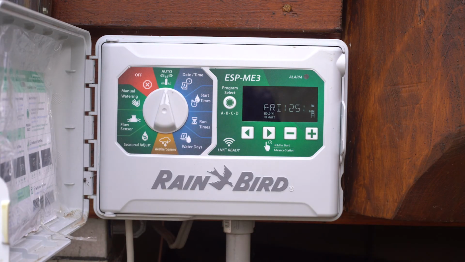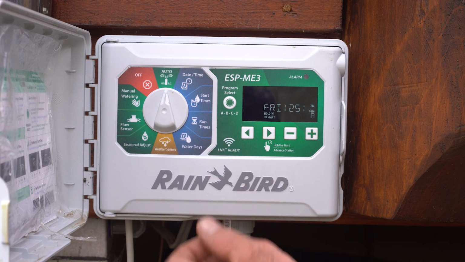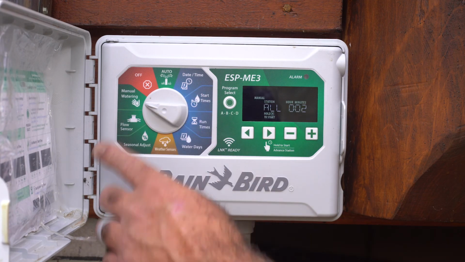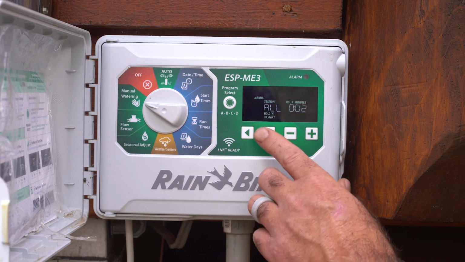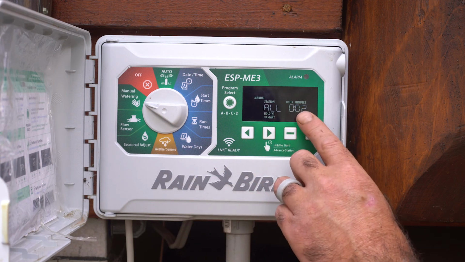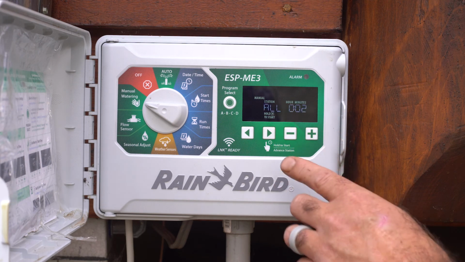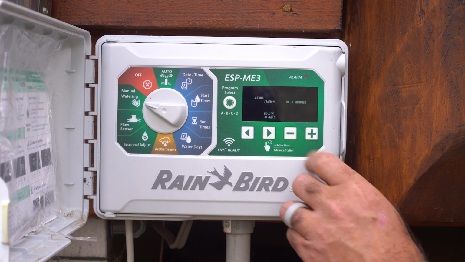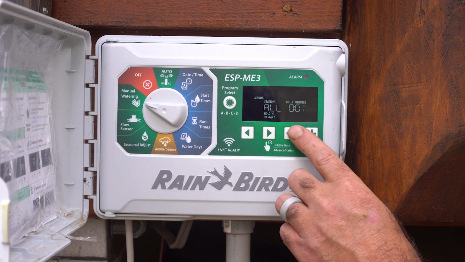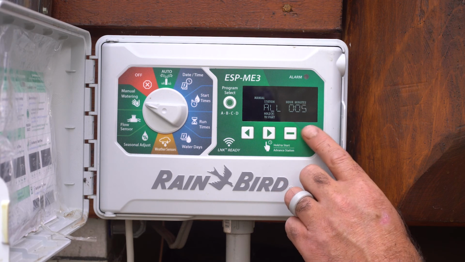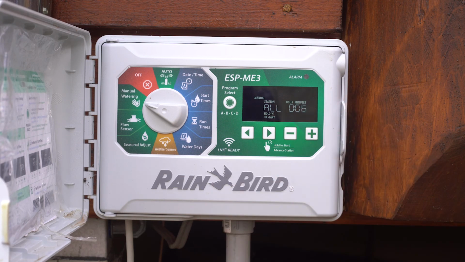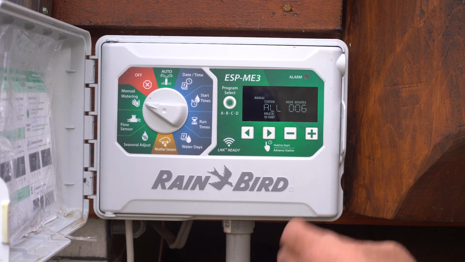So the other way to manually start this controller is to use the manual watering feature. When you select manual watering, it'll display all for 2 minutes. Now what this is saying is, I will run all of these stations for this amount of time. So this is a quick, easy way to turn on everything for 1, 2, 3. You can go up to 10 minutes at a time with that. And what that would do is you start with zone 1, go on to 2, 3, 4, right?